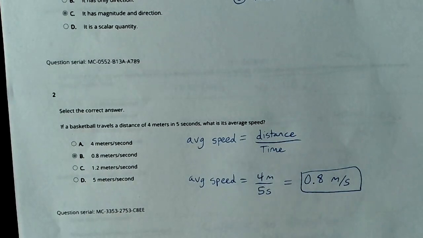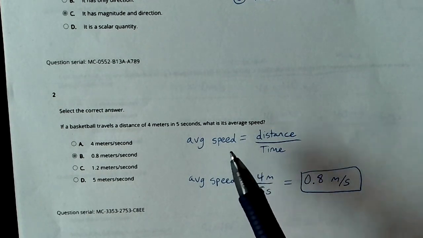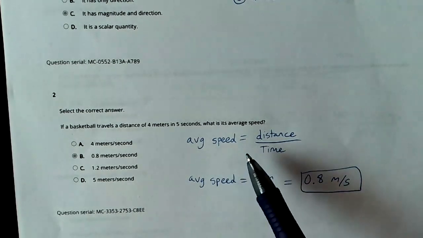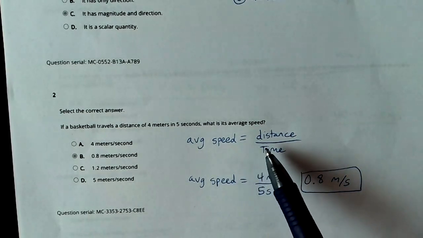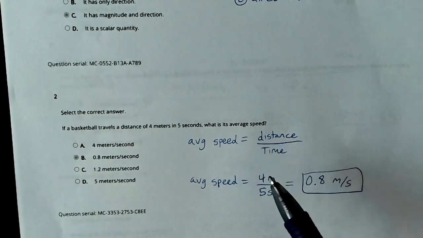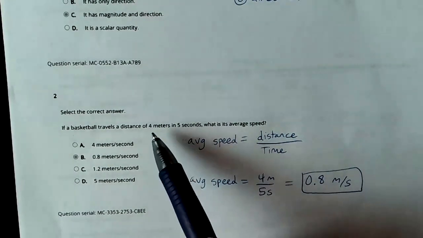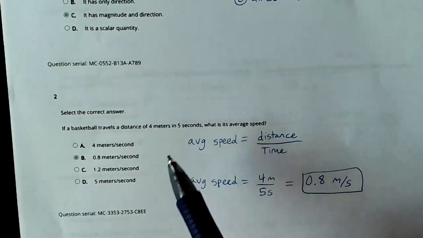Now, the second question: if a basketball travels a distance of 4 meters in 5 seconds, what is the average speed? To get the average speed, you divide the distance by the time. We're given the total distance and the total time, right?